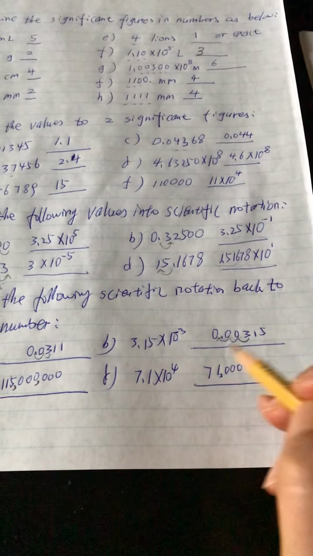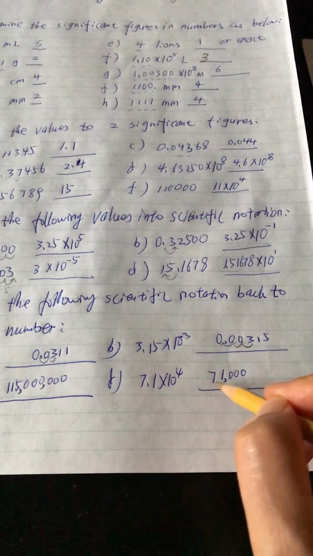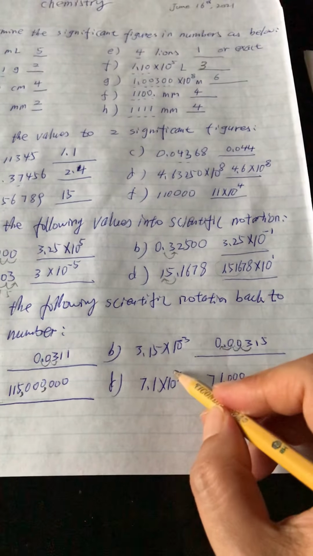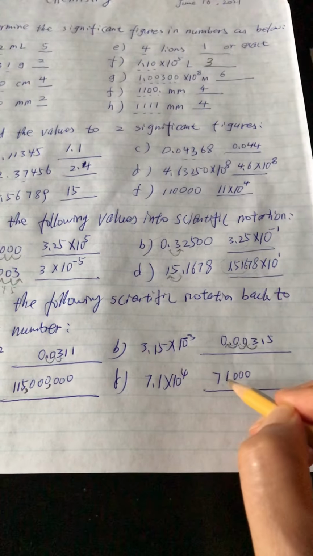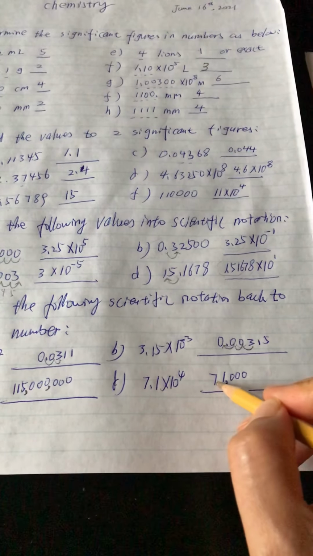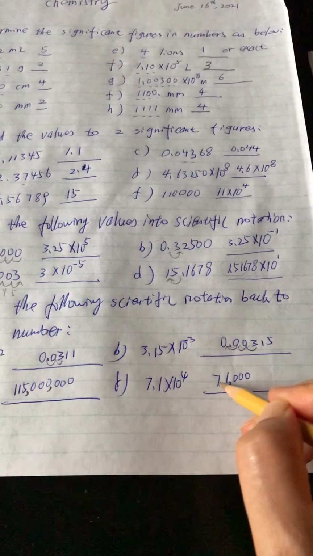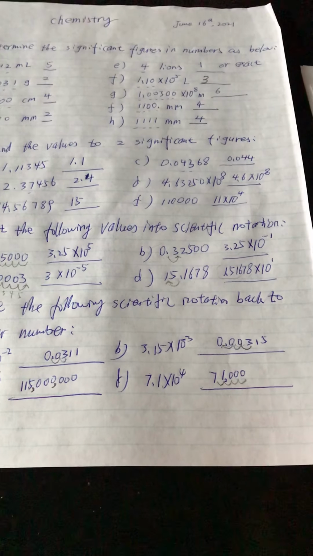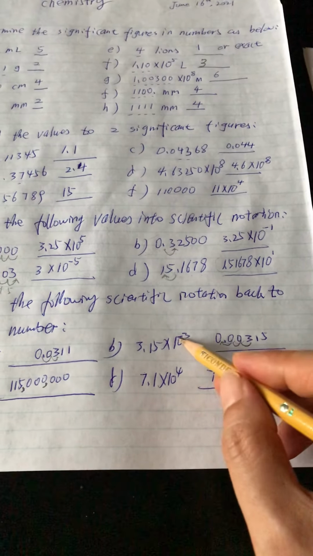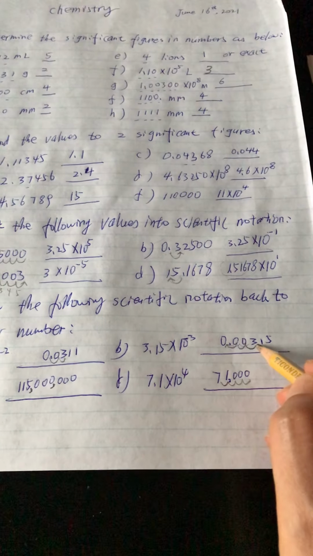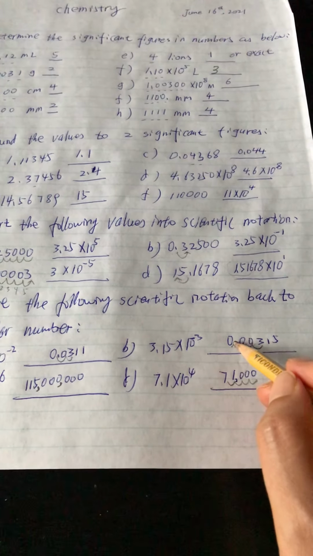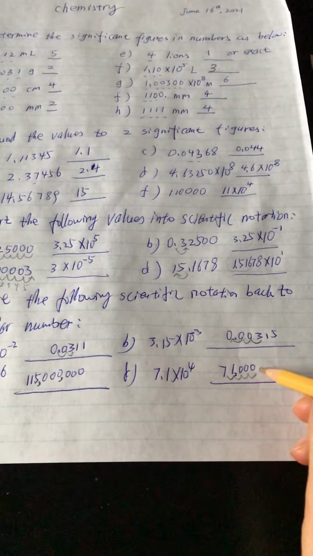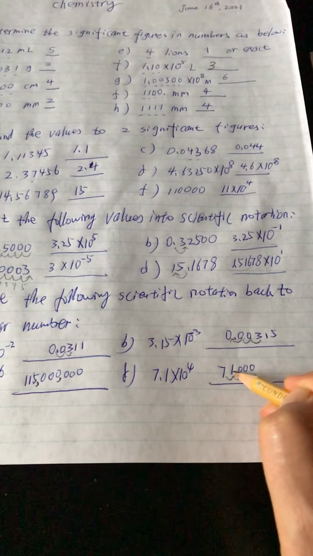7.1 times 10 to the 4th power, you put 7.1 here. How many do you jump? 4 times, because this 4th power is positive. If positive, we need to add 0 behind the number, 1, 2, 3, 4. You got it? If the power is negative and the number becomes smaller, we need to put a dot ahead of the number. If it's positive, we need to add 0 behind the number. This is a comma.